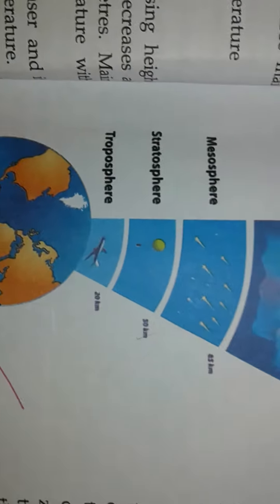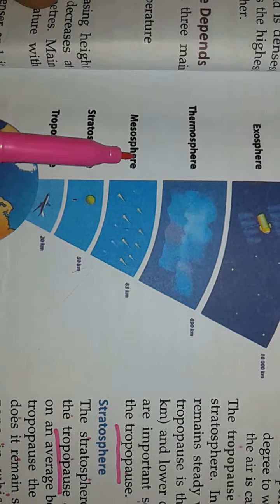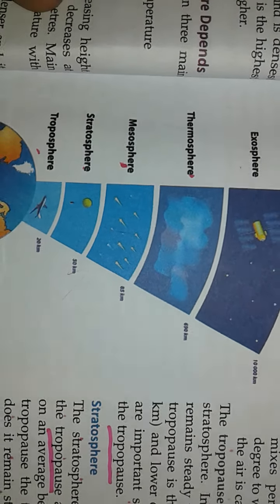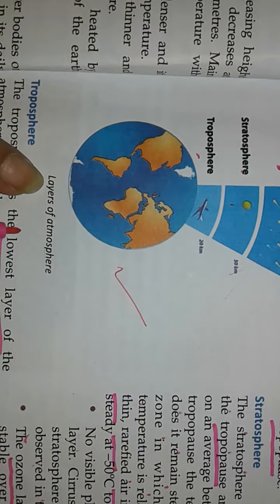Please all of you see the structure of atmosphere. First layer will be the troposphere. Next will be the stratosphere. Third will be the mesosphere. Next thermosphere, and last layer will be the exosphere. You can draw this diagram also. Layers of atmosphere.